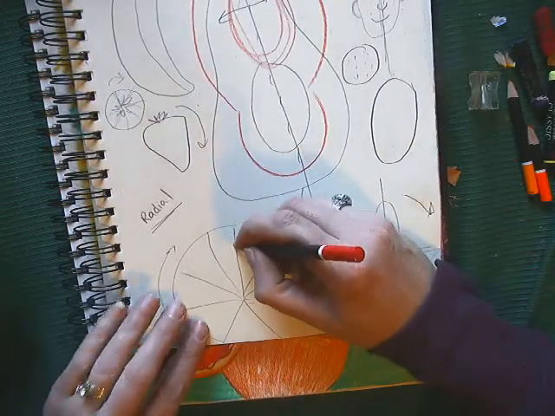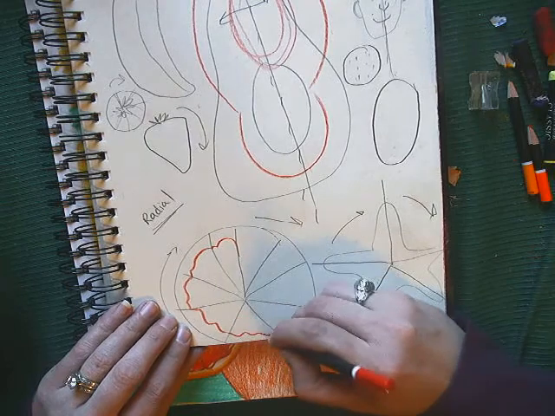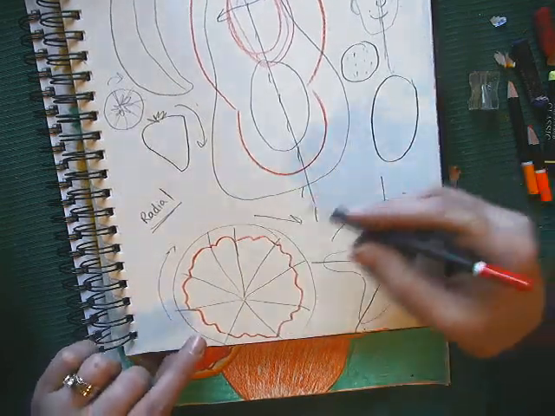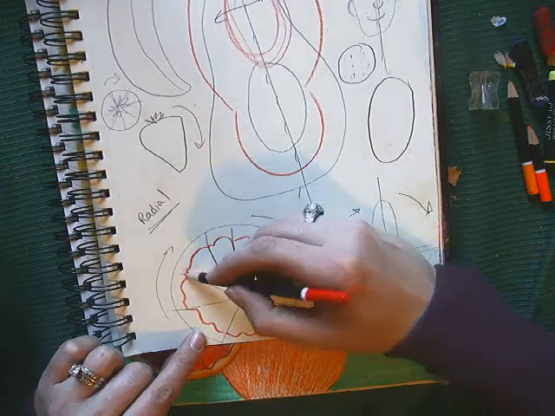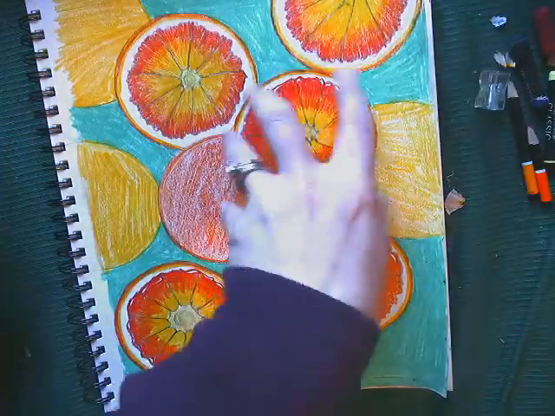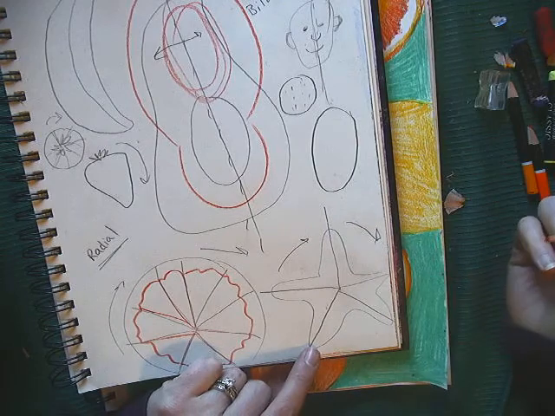But an orange or a lemon or a lime, pomegranate, some of those things would have radial symmetry where you cut it and you rotate it and it's the same generally on each side. Something else might be like a starfruit.